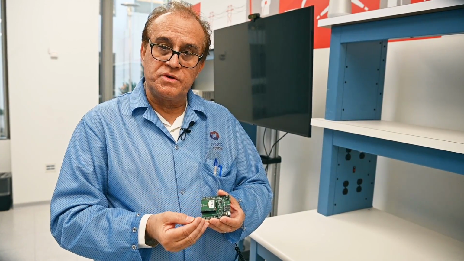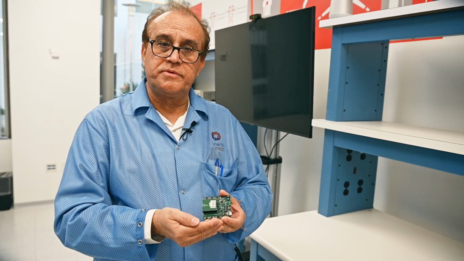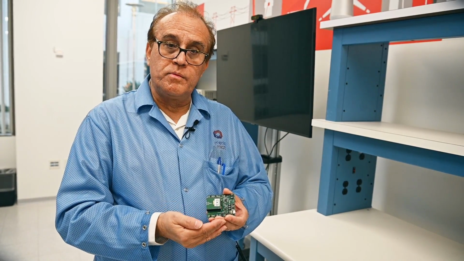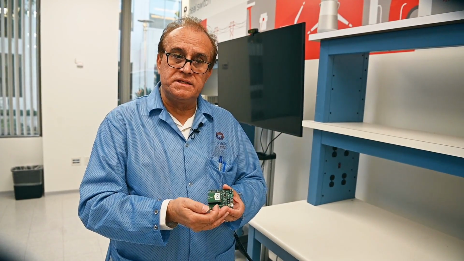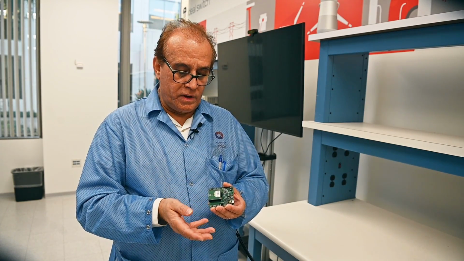The beauty of this is that we have one evaluation card for servicing the customer for both AC and DC. The firmware is very much the same for both AC and DC, except there are certain functions that for DC are not required.